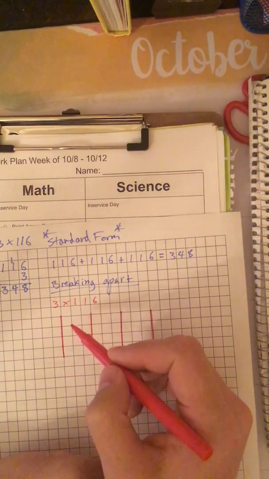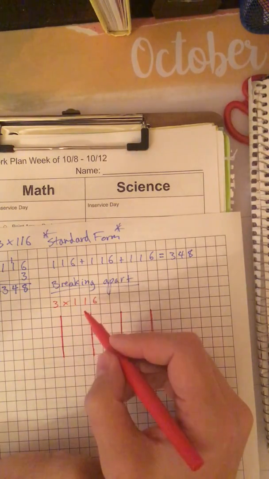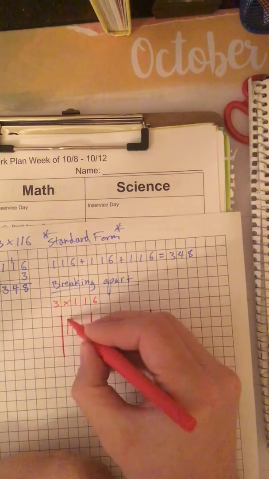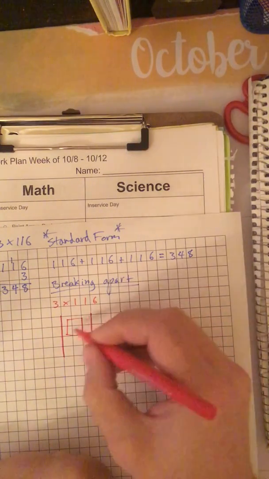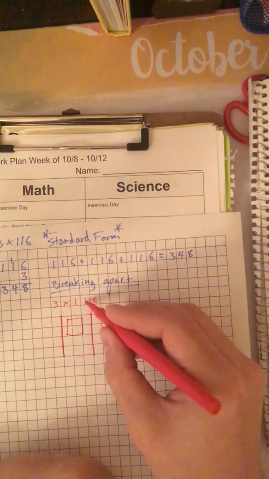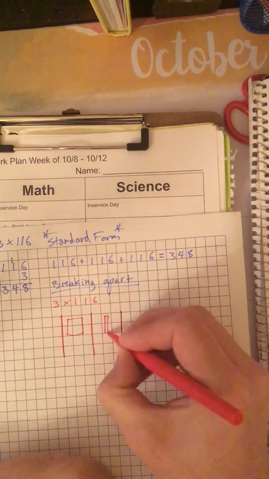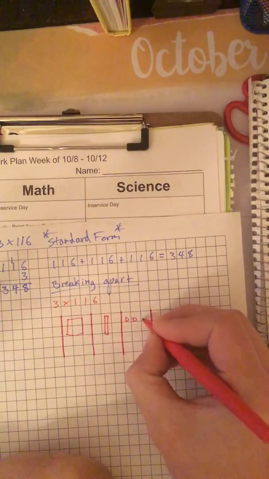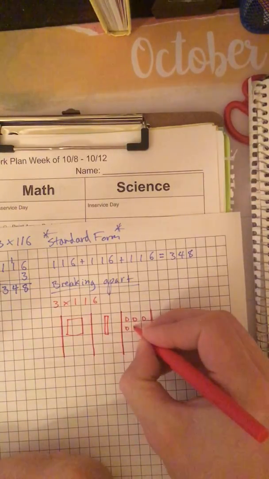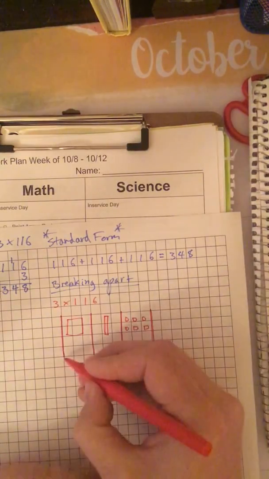We know, again, our key, that 100 would be a flat like this. And then we know that we have 1 long, and then we have 6 units. 1, 2, 3, 4, 5, 6.